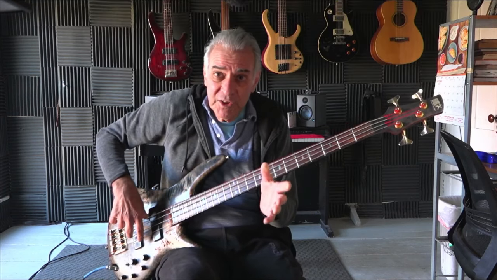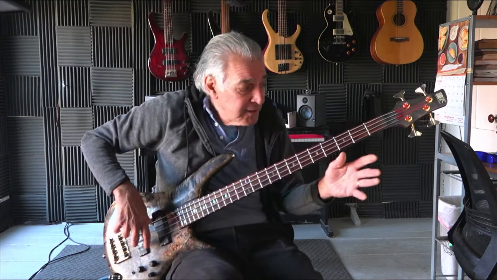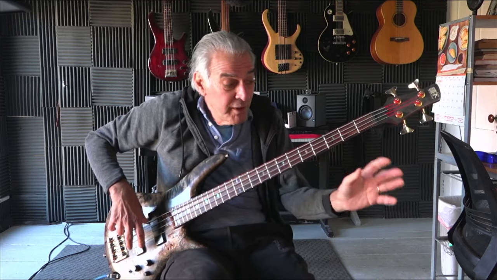Then when I got to the C major 7th, the 1 chord, I did the same thing. I started from the 3, and it really sounds nice.